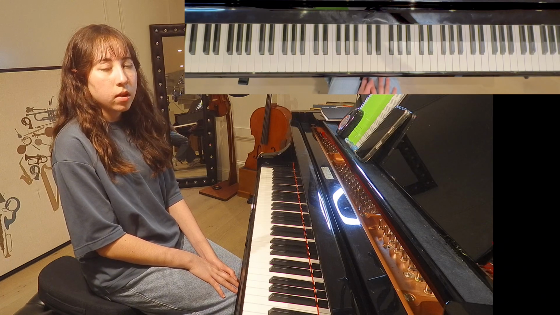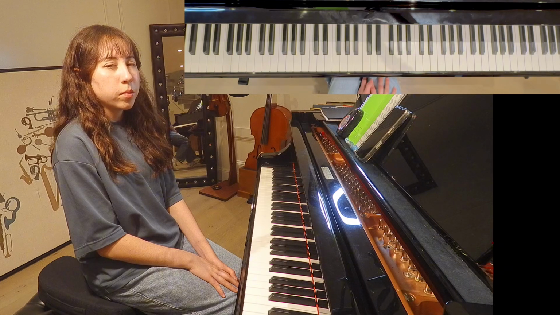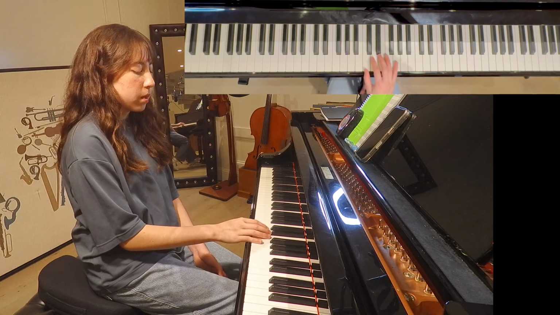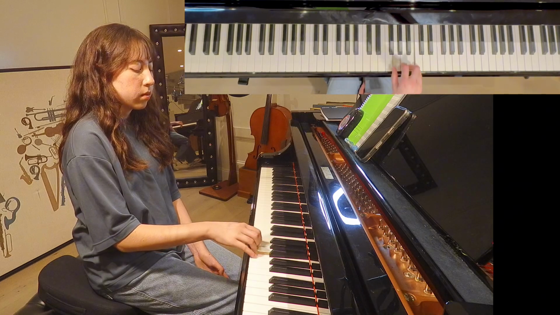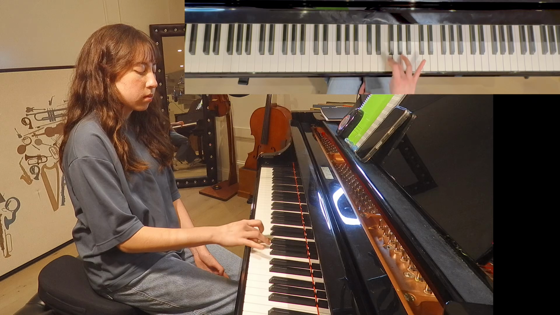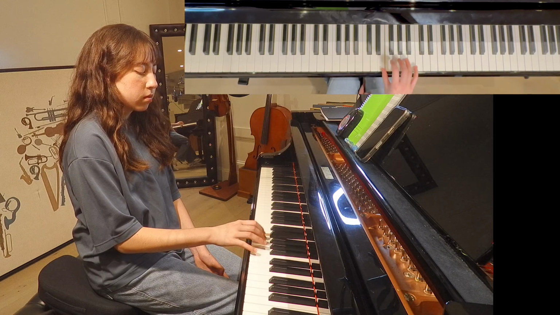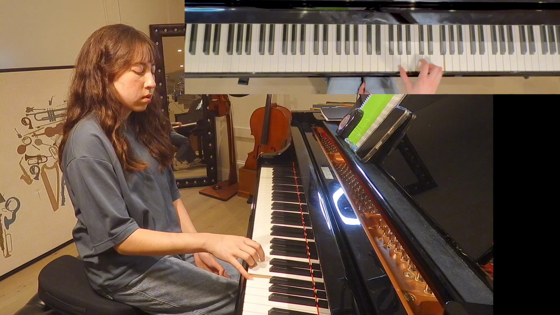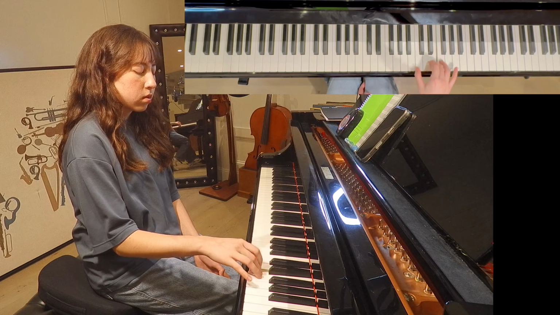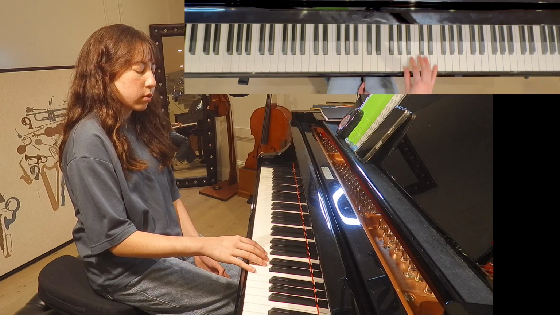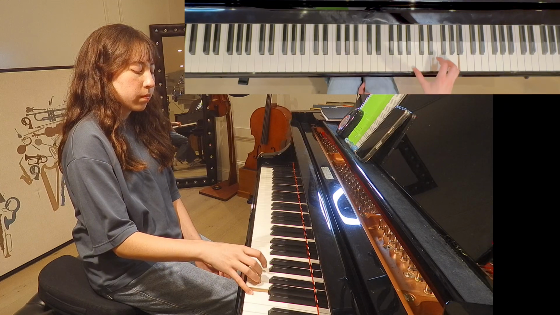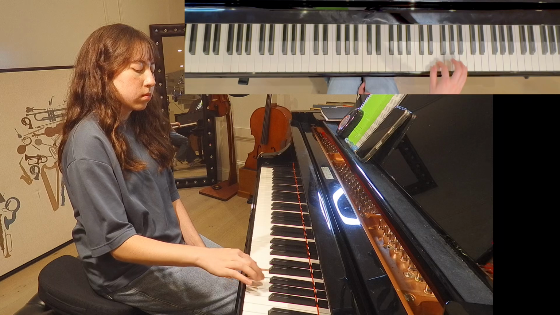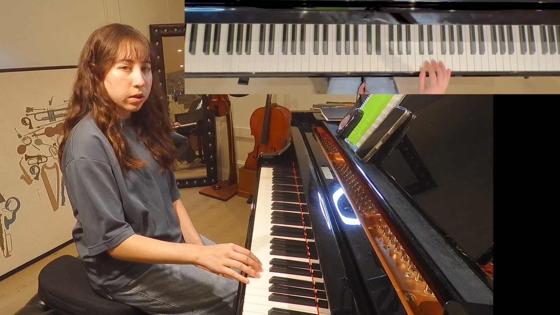There's actually 7. So a good way to familiarize yourself with these modes is to just kind of go up on the white keys. So like this is C major or C Ionian. This is D Dorian, E Phrygian, F Lydian, G Mixolydian, A Aeolian or natural minor, B Locrian, and C major again.